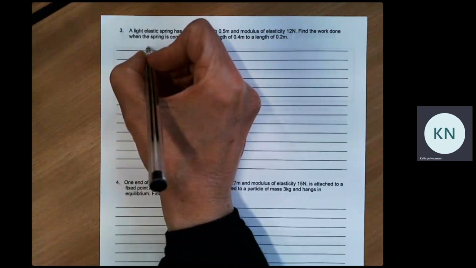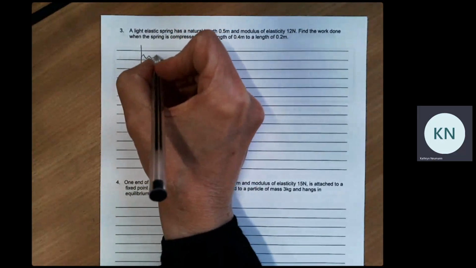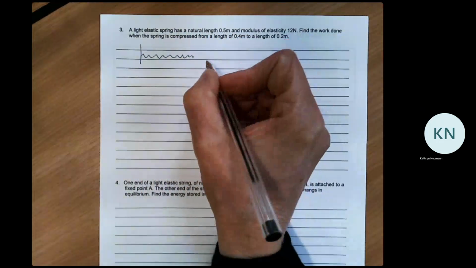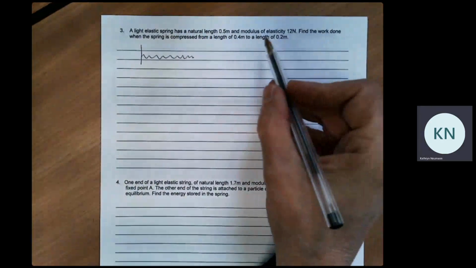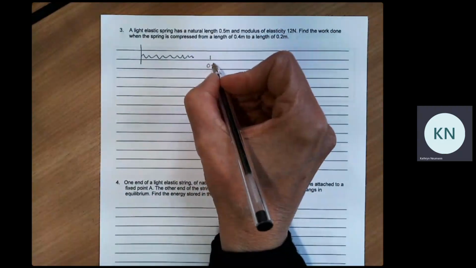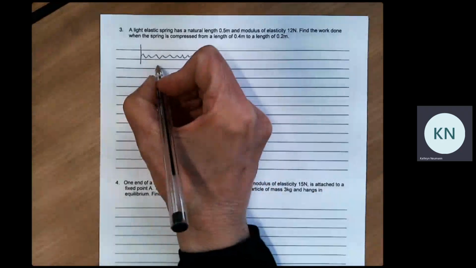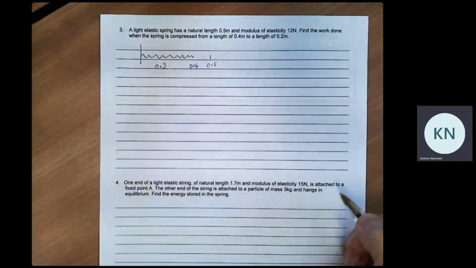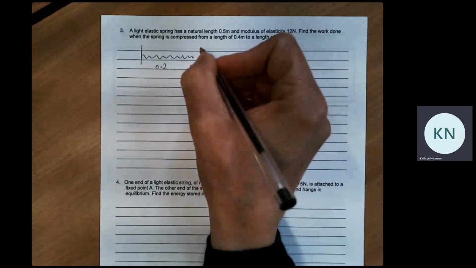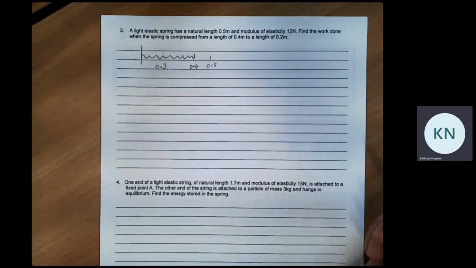So what we've got here is our spring, and it was at a length of 0.4, so its natural length is 0.5. It was at 0.4, and we've moved it in to 0.2. So that's the situation. We've moved it from here to here. And the question is, what's the work done?